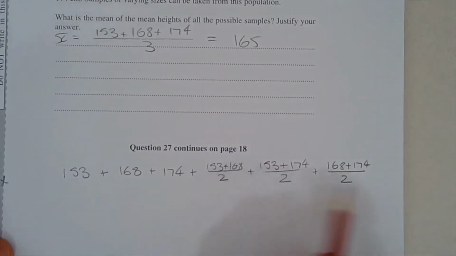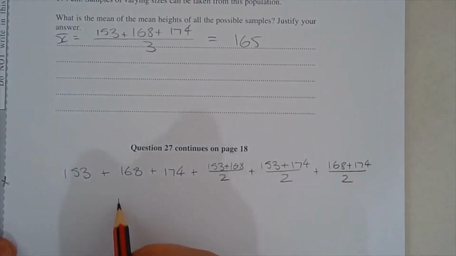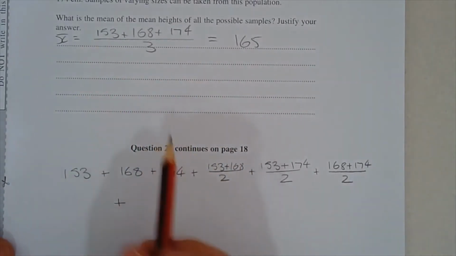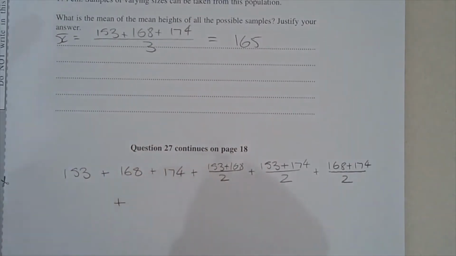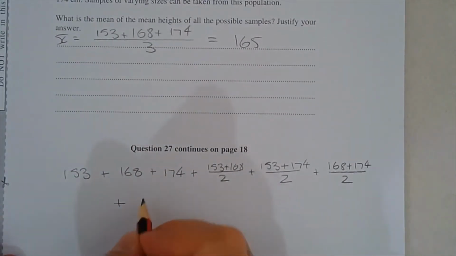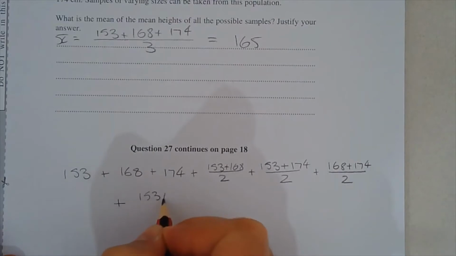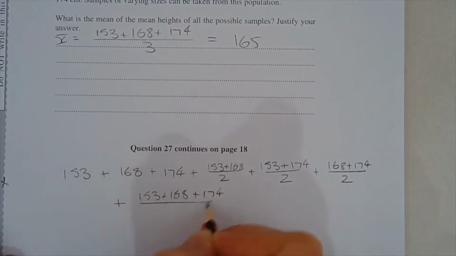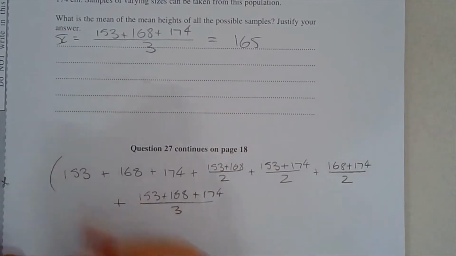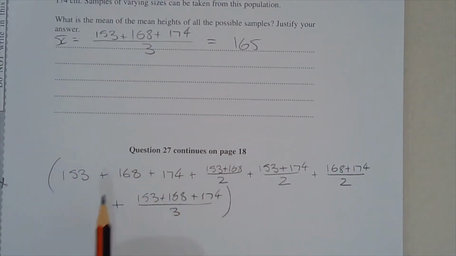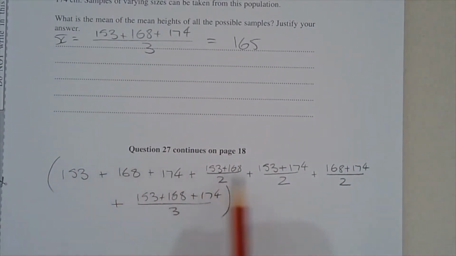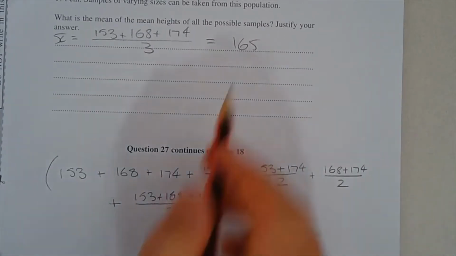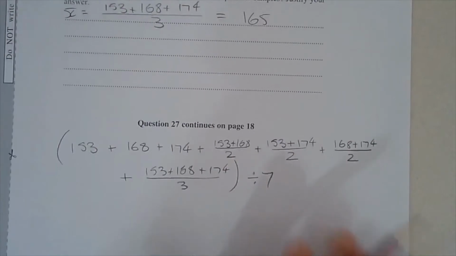So these are sample sizes of 2, plus the mean of taking a sample of 3 from this population of 3. So in fact that's going to be 153 plus 168 plus 174 over 3. All that divided by the number of samples, 1, 2, 3, 4, 5, 6, 7. So let's divide all that by 7 and let's see if we get 165.